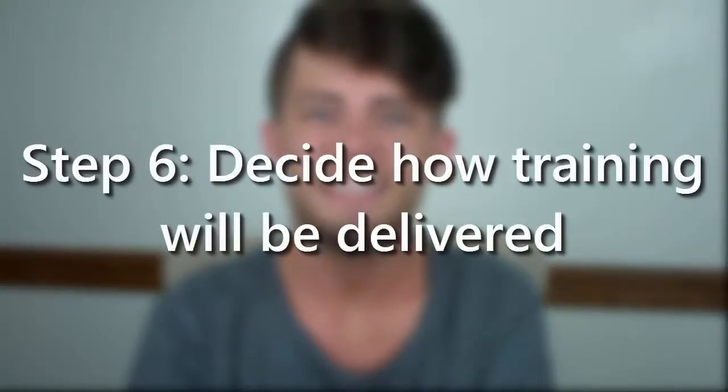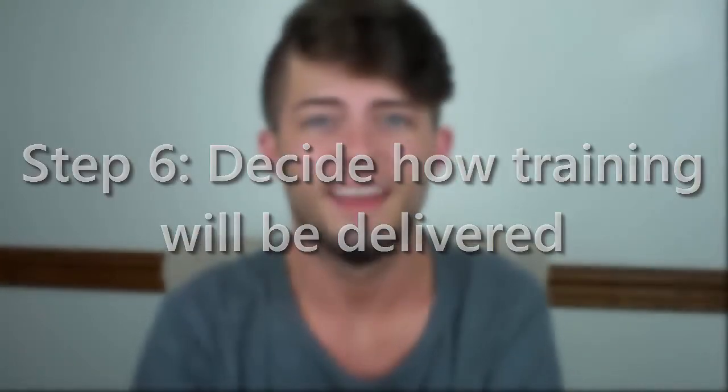Step 6. Decide how training will be delivered. There are so many factors that come into play during Step 6, including the makeup of your workforce, your budget, and technological capabilities. At this point, you've delved into where training is needed and how goals will be defined, so it's time to plan the implementation.